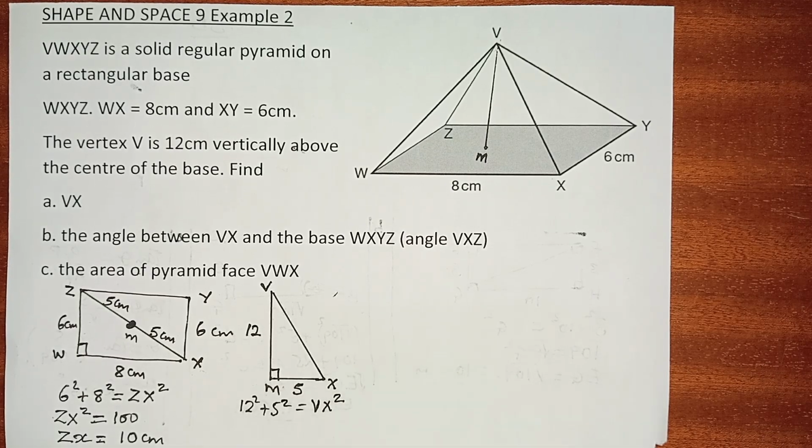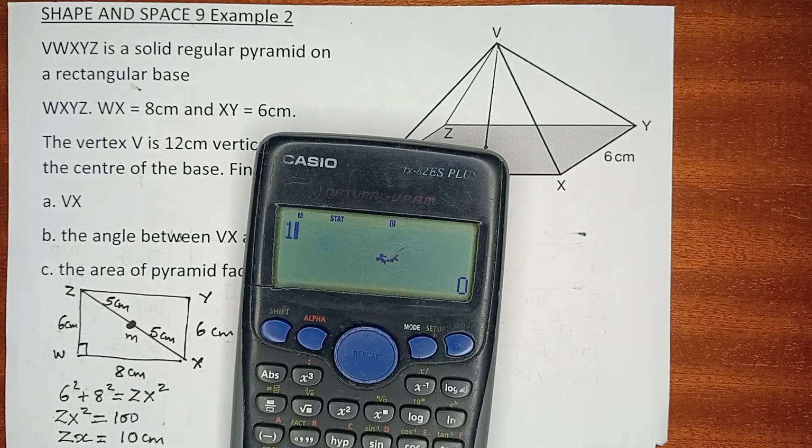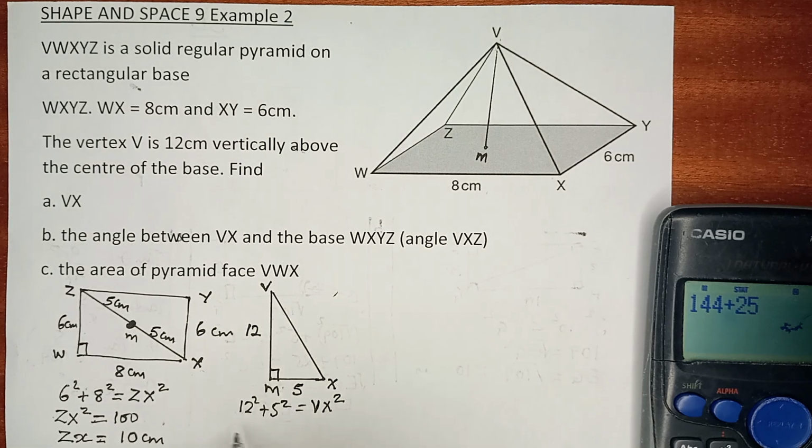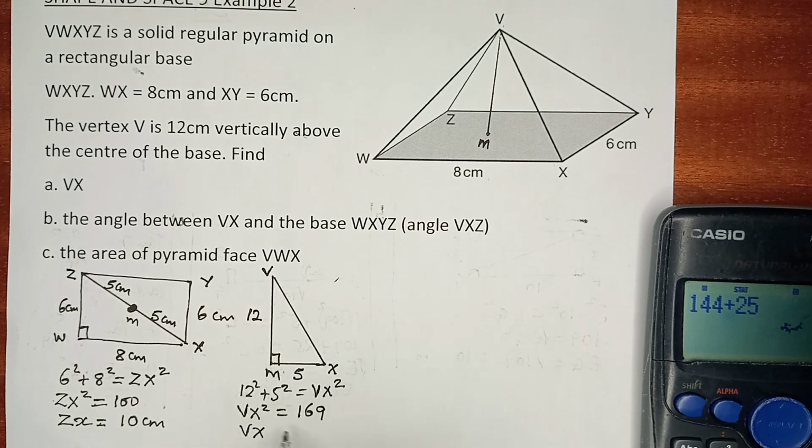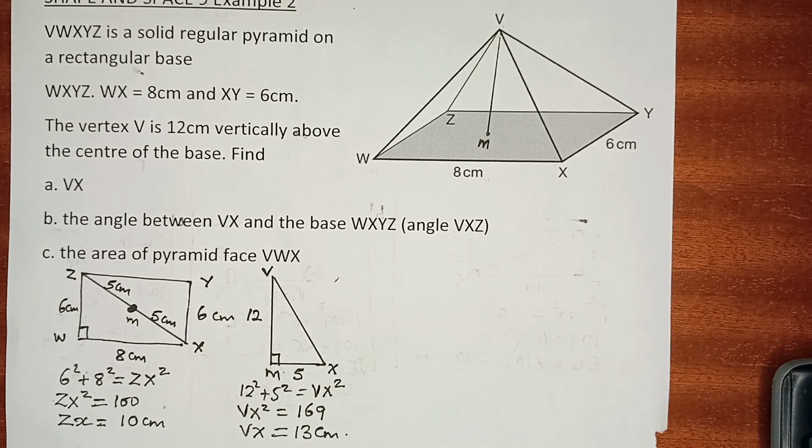This is 144 plus 25. 144 plus 25 is 169. Therefore, VX squared is equal to 169. And it goes without saying, after we get the square root of both sides, then VX is equal to the square root of 169, which is basically 13, equal to 13 centimeters. That is as far as VX is concerned.